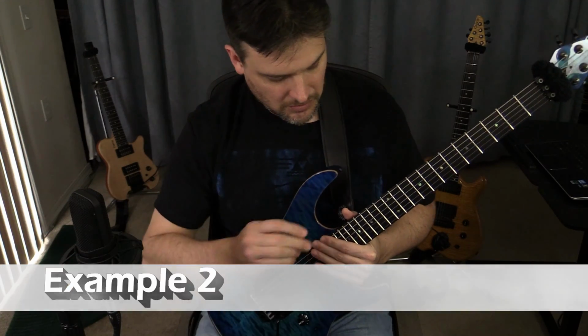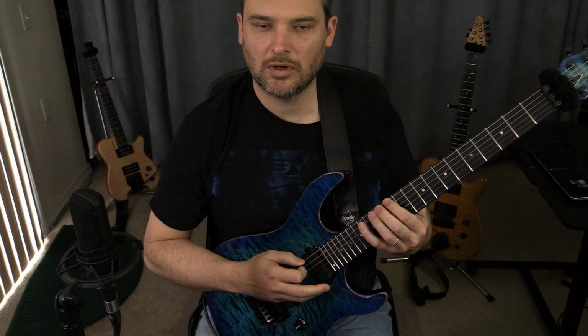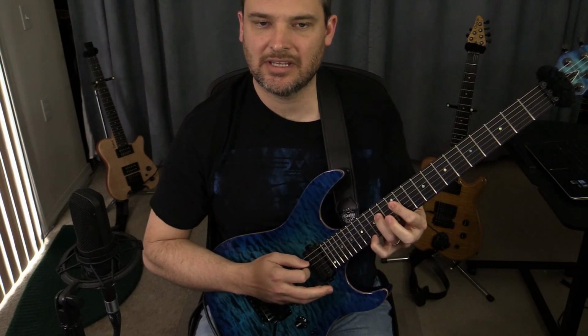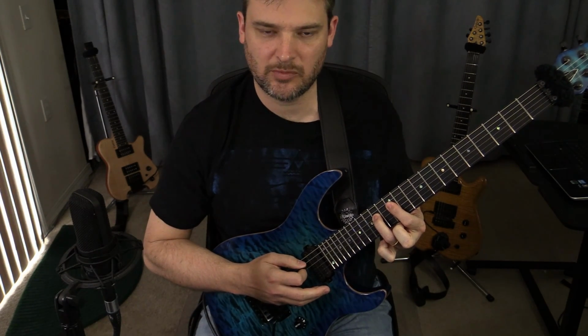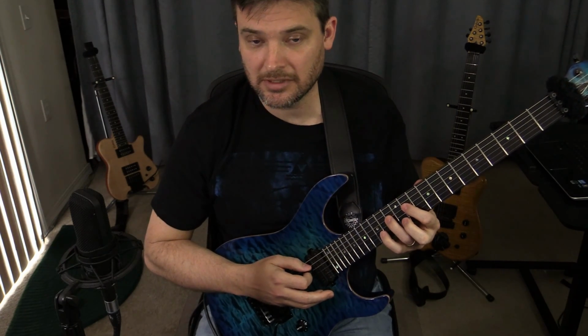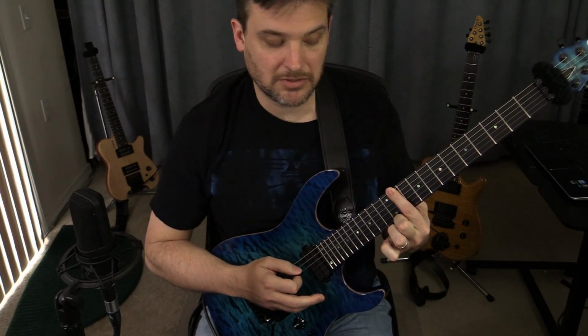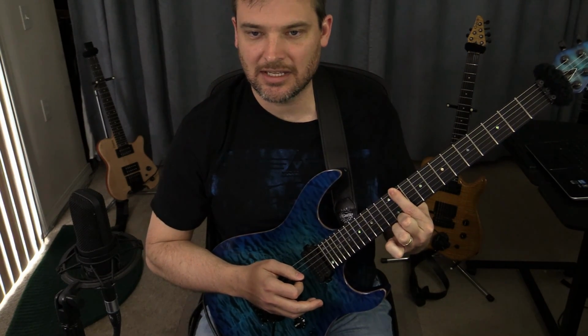So in example 2, I'm going to go up pattern 3 this time. 1, 2, 3, 4, 5, 6, 7, 8. Alright, then I'm going to shift pattern 3 down a half step and come down the flat pattern 3. 1, 2, 3, 4, 5, 6, 7, 8. Now notice this time I land on an outside note.